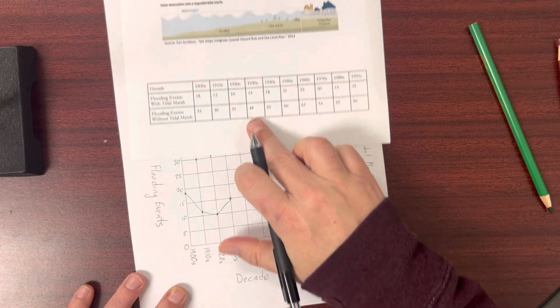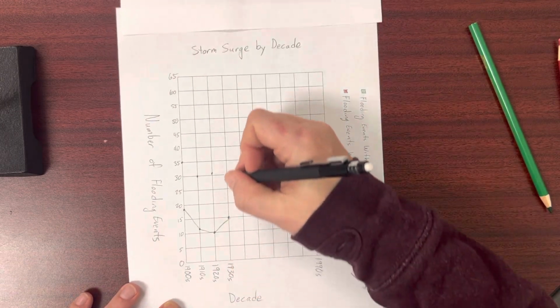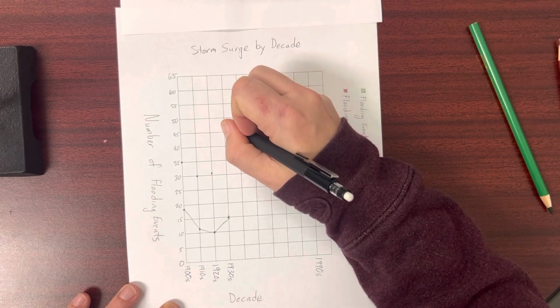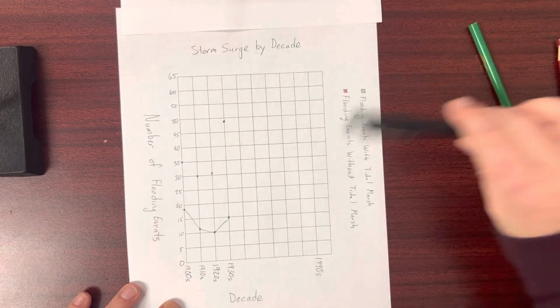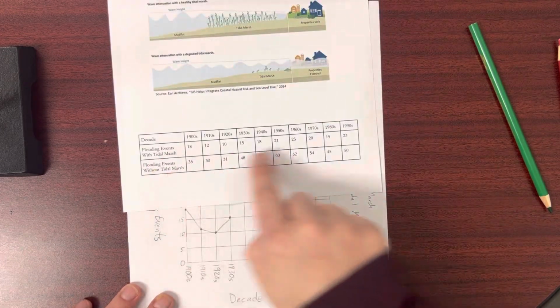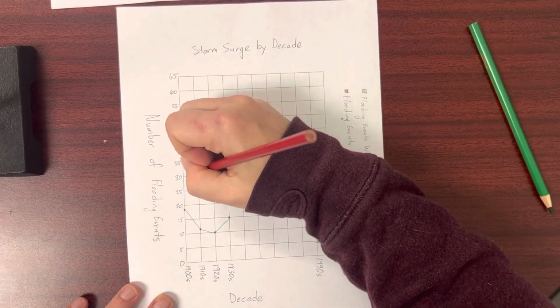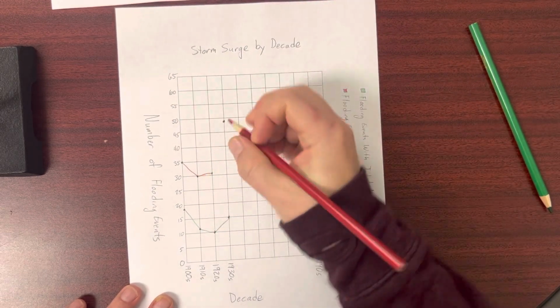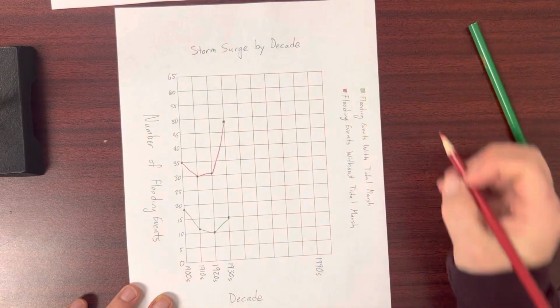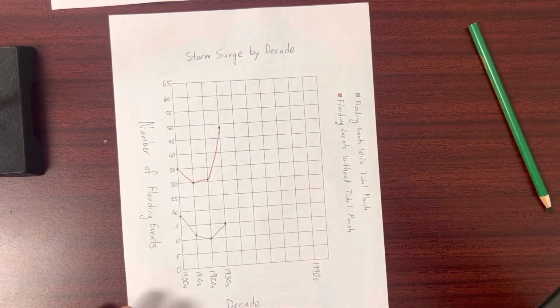The 1930s is 48. So 1930s, 48 is up here. And again, you'll continue the line all the way across using the data that we have in the data table, and then connect these with the color of your choice. For me, it was red. And then you'll have your complete graph after that. Okay, hope this helps.